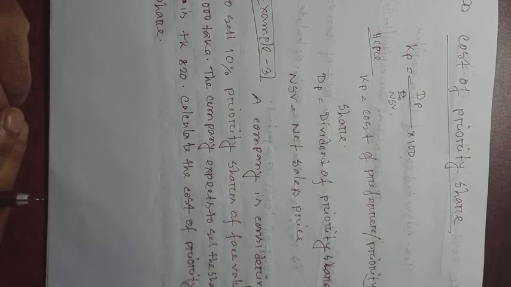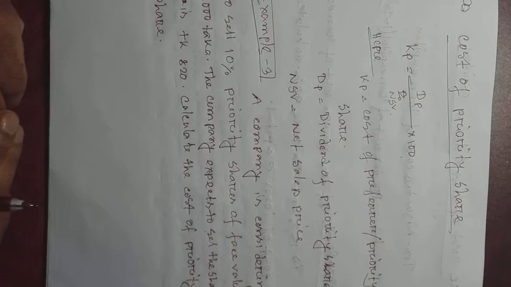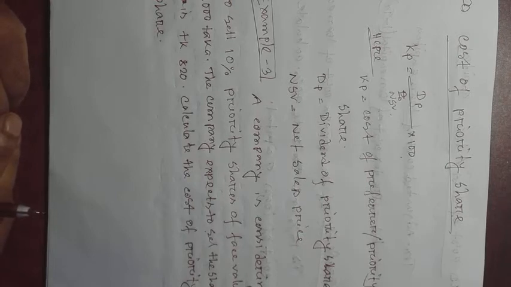Today, I am going to describe some mathematical problems and solve those problems. The chapter name is Cost of Capital. This is the most important chapter for the students of class 9 and class 10. Today, I am describing three formulas. The first formula is the cost of common shares, or cost of general share. The second is the cost of preferred share, or cost of priority share. And the third is the cost of debt, or cost of debenture.